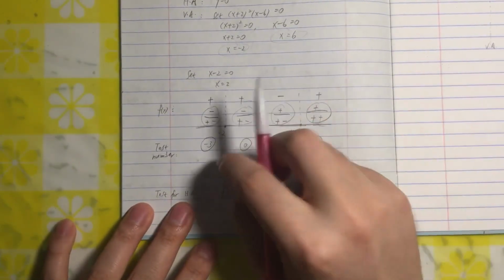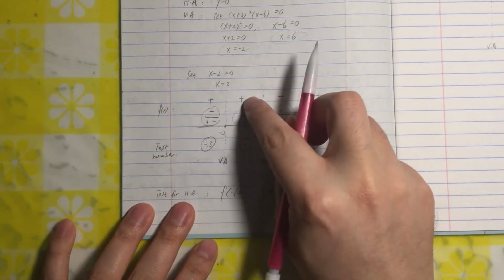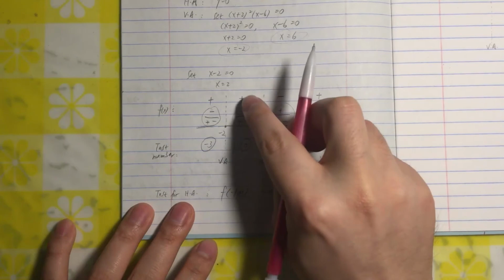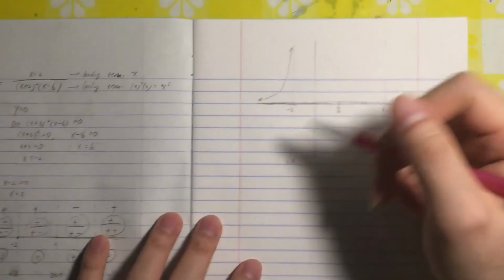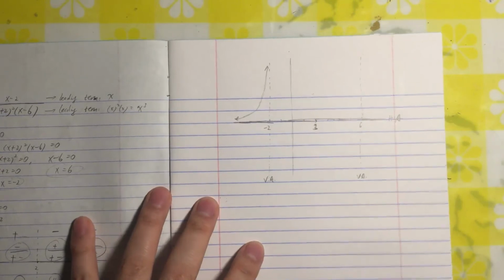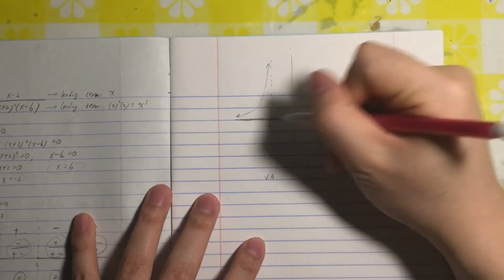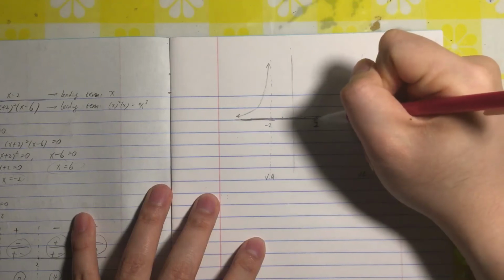Now, when x is between -2 and 2, function f is positive. That means the curve is above the x-axis. So 2 is here. When x is between -2 and 2, the curve is above the x-axis.